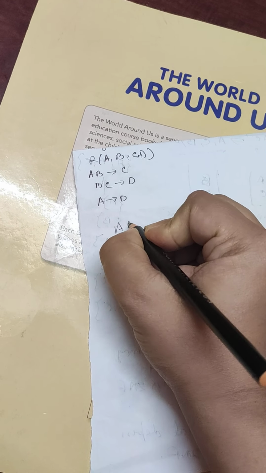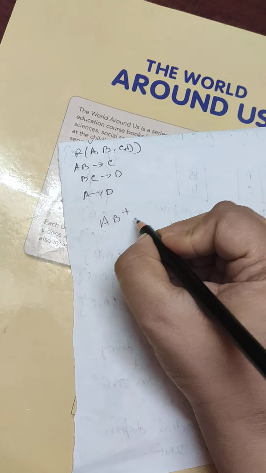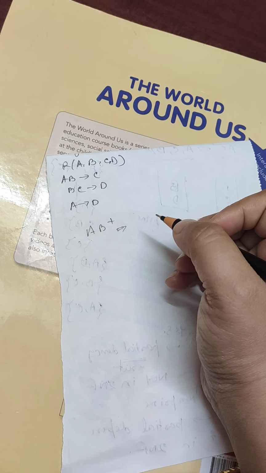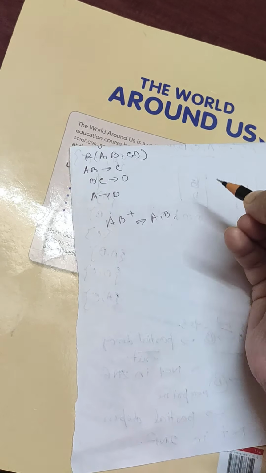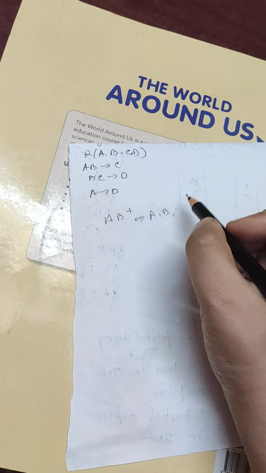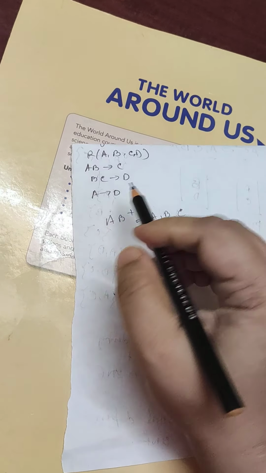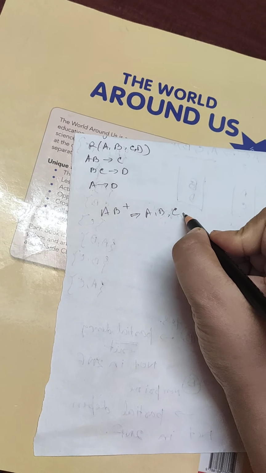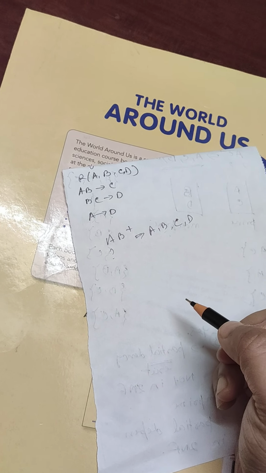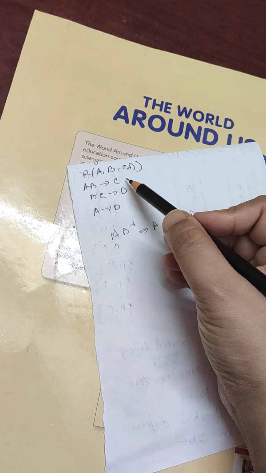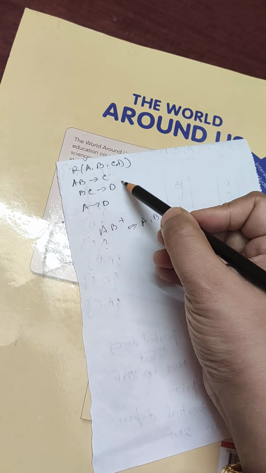So for the candidate key, let us take AB closure. I think AB closure will be sufficient. A determines A, B determines B, AB determines C, A determines D. Now, is there any replacement of A? No, because no one is determining A on the left hand side.